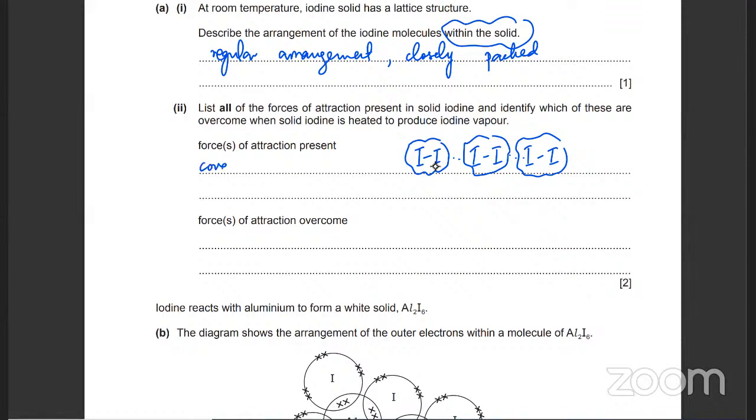So first, they have covalent bonds, that is between the atoms. And there are going to be weak van der Waals forces between molecules. Which force is broken when it vaporizes? The covalent bonds or the weak van der Waals forces? The weak van der Waals forces. So you break the weak van der Waals forces. That's the answer to this part.